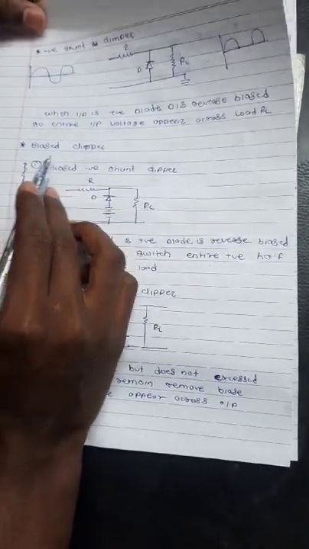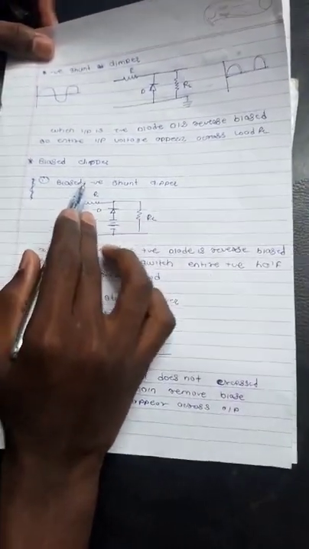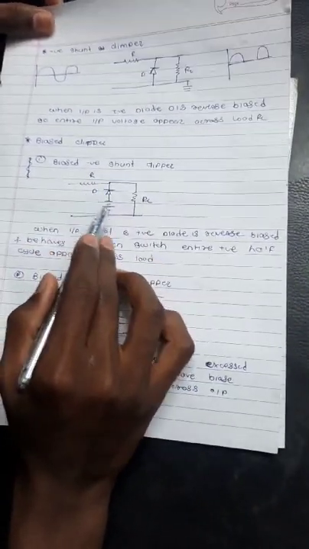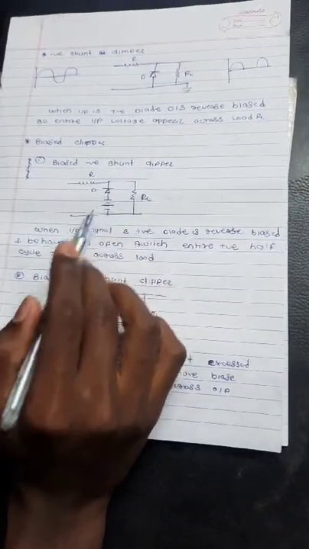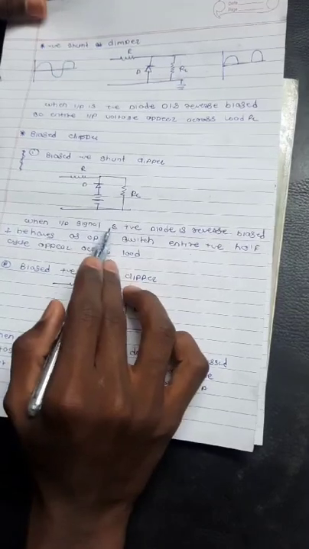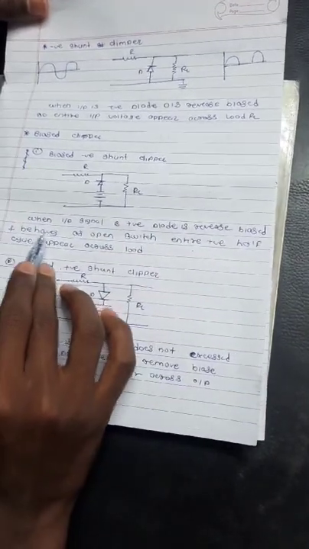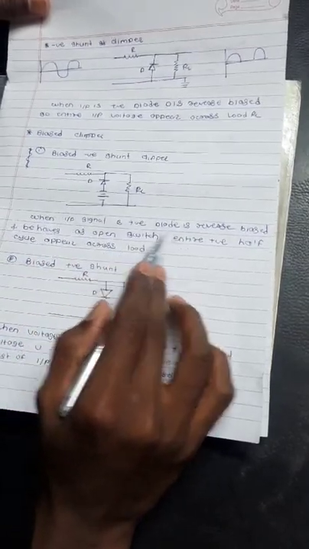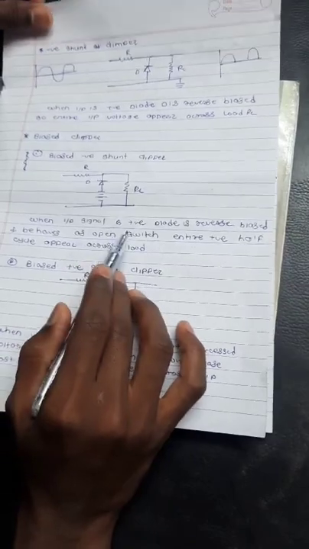Biased clipper. The types of biased clippers include the biased negative shunt clipper. This is the circuit diagram of the biased negative shunt clipper. When the input signal is positive, the diode is reverse biased and acts as an open switch. The entire positive half cycle appears across the load.